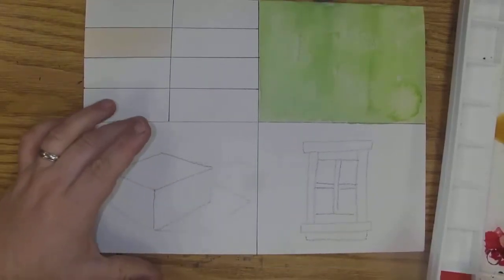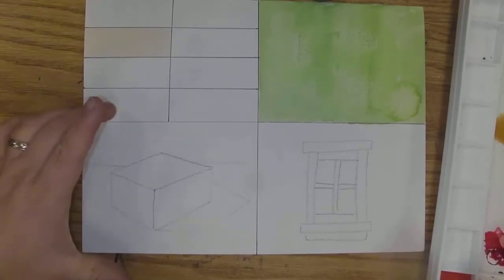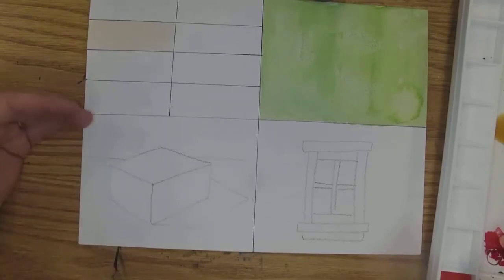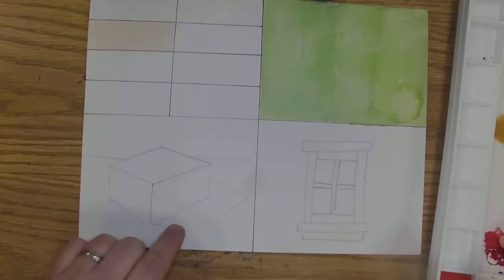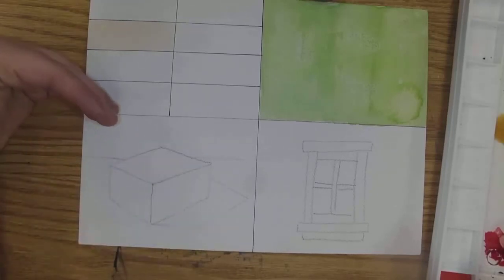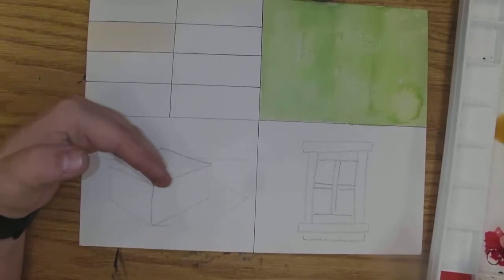Now this one here, we're going to use what's called a graded wash. The graded wash is going to go from light to dark. And so we're going to practice making some light to dark values in this to make this box look three-dimensional. Okay, you can see we've drawn in the shadow over here, so that means that the light is coming in from this direction over here. The light's coming in this way.